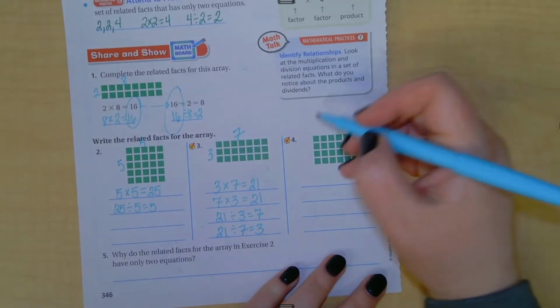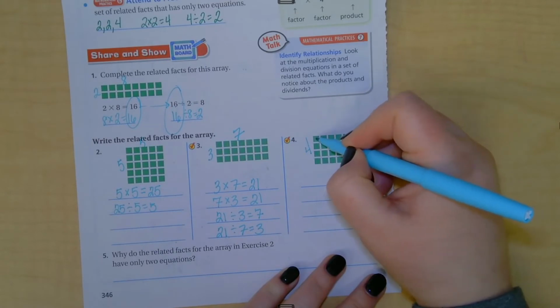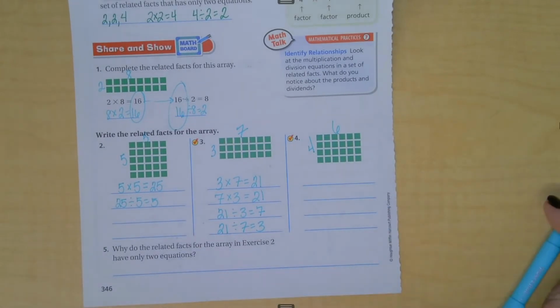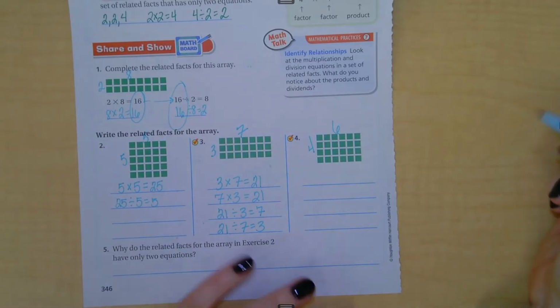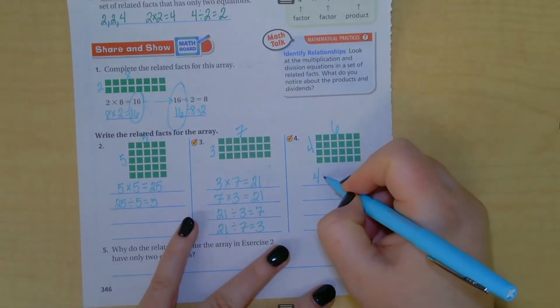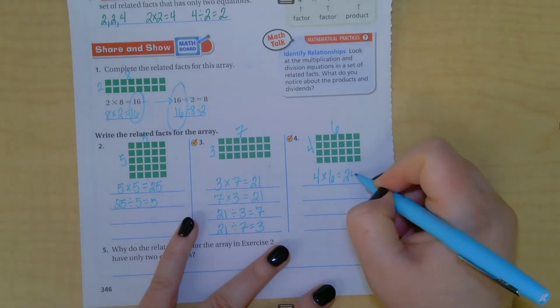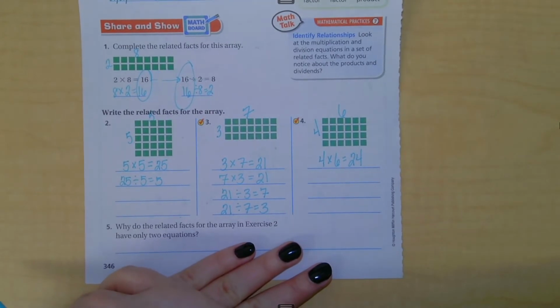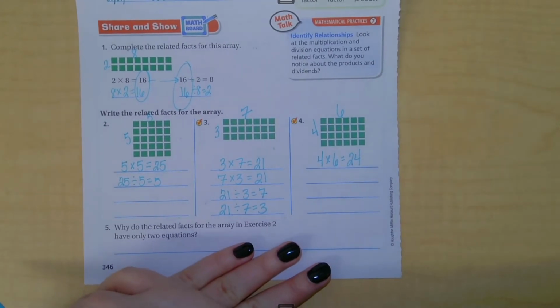Number 4, let's label it. 1, 2, 3, 4, boom. 1, 2, 3, 4, 5, 6, boom. All right, go ahead. Write out your 4 equations. Your first equation should go along with your array. 4 rows of 6 equals 24. So, as you're working, those fact family members should be 4, 6, 24. No one else is in this family.